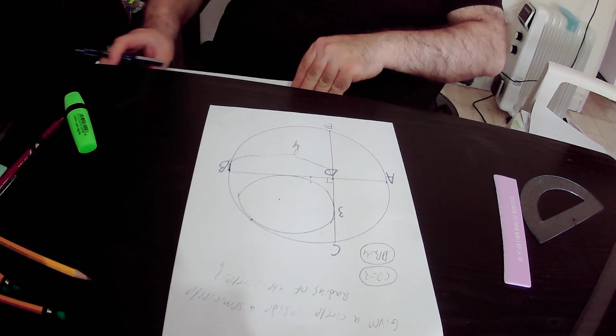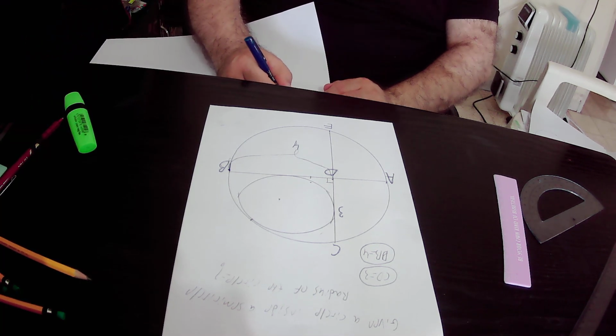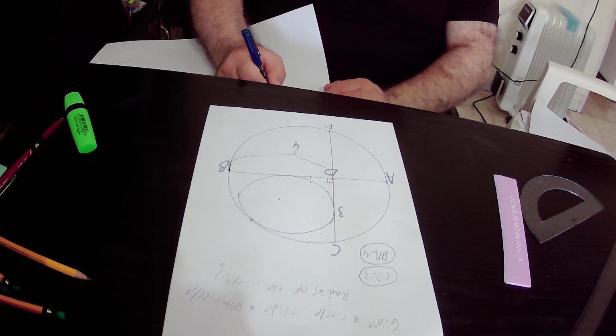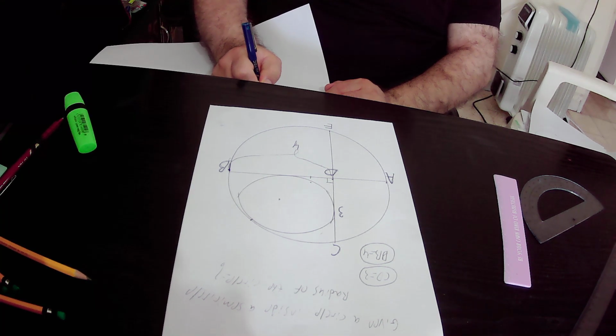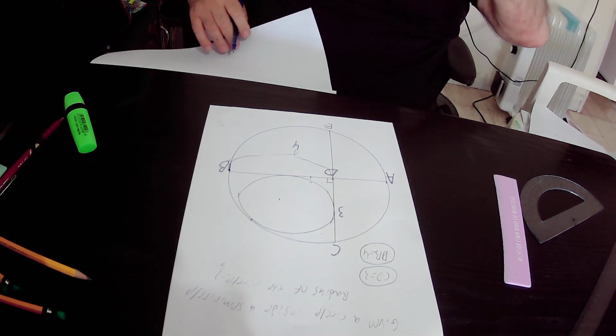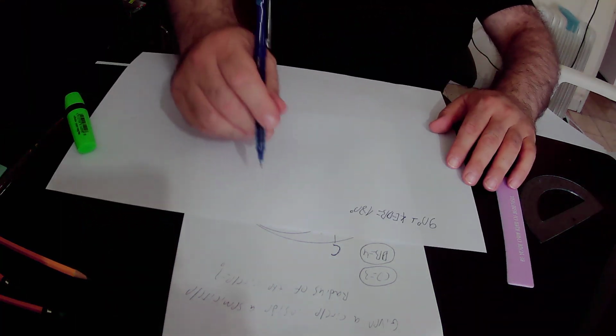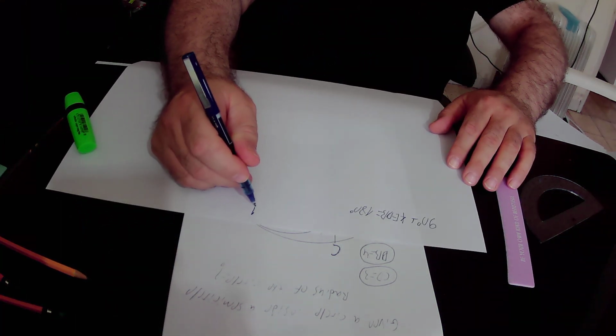So here 90 degrees plus the size of angle EDB. In total, the sum of those two angles must be equal to 180 degrees, according to the rule that the sum of the angles on one side of a straight line is equal to 180 degrees.